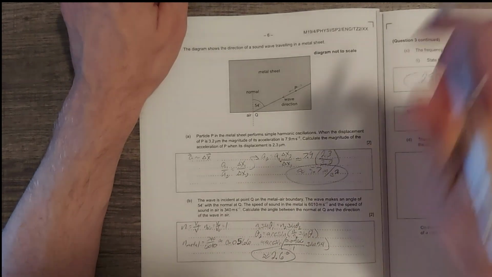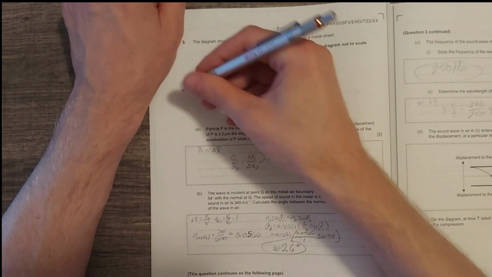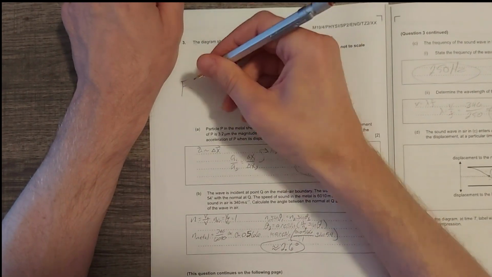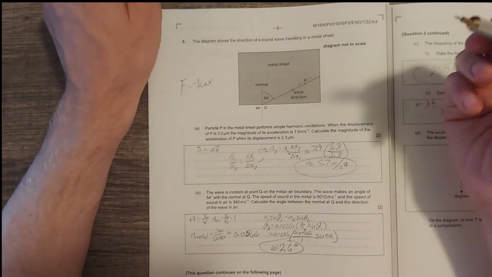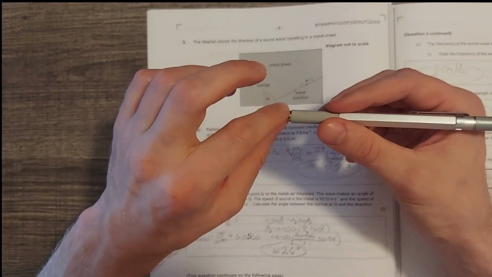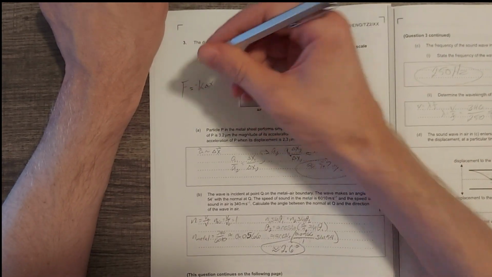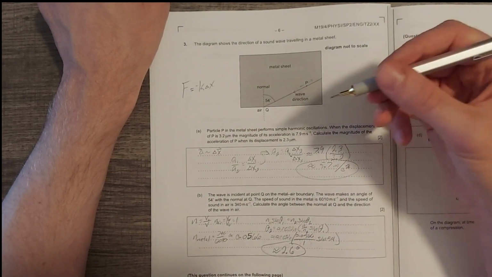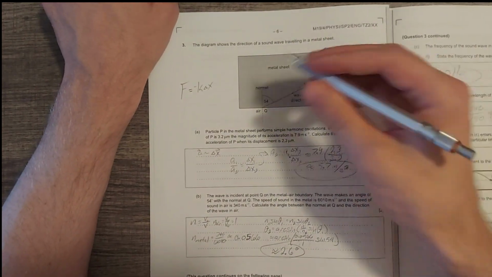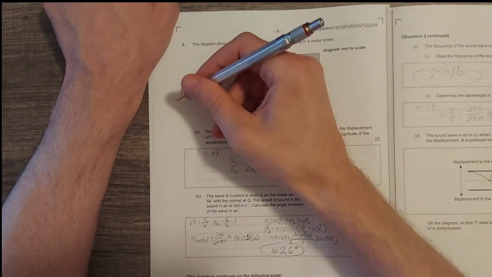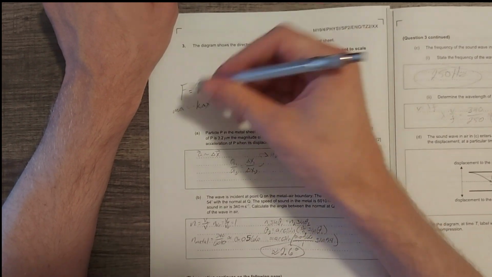Well, for something in simple harmonic motion, acceleration is proportional to displacement. Why? Well, the force that causes simple harmonic motion is negative k delta x, where delta x is the displacement, and force is the driving force. The negative means that we have a restoring force. This force is resisting the change in displacement. Now, of course, net force is equal to ma. So we have ma is equal to negative k delta x.